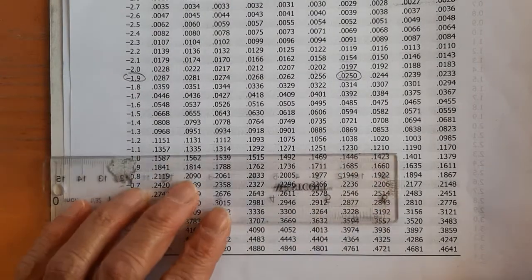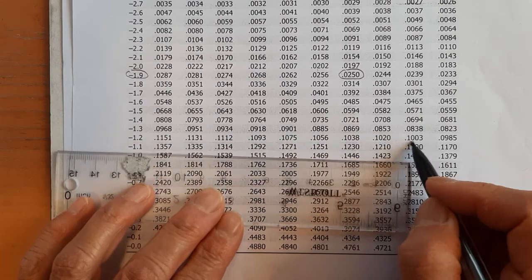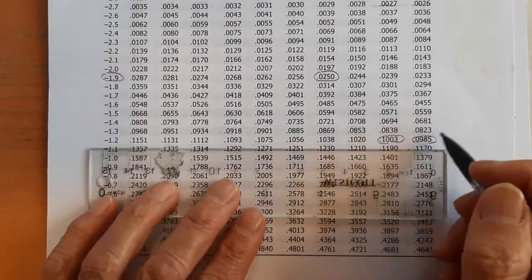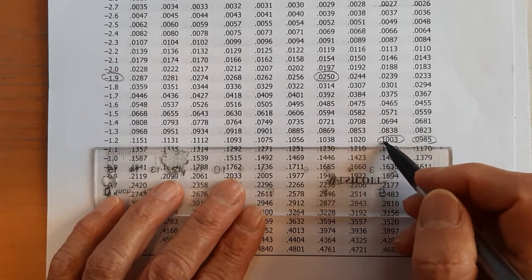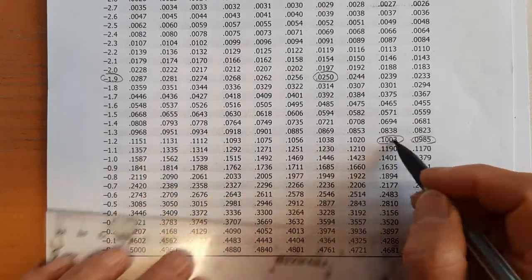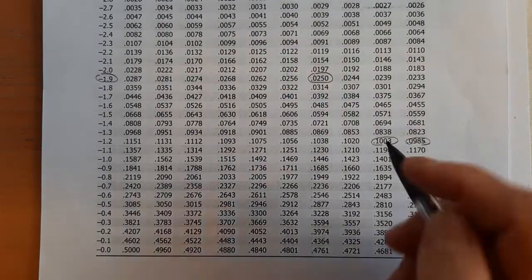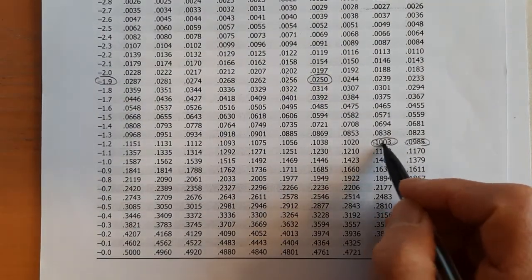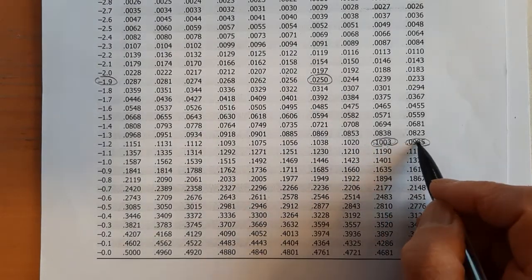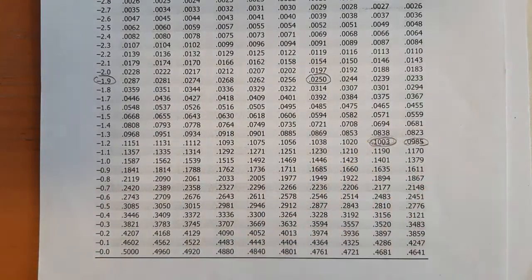You look at the table here for 0.1. It is between 0.1003 and 0.0985, the two numbers. And this one is much closer to 0.1000; the other one is far away compared with this. This one is much closer.